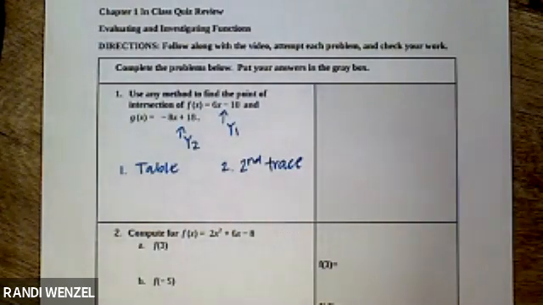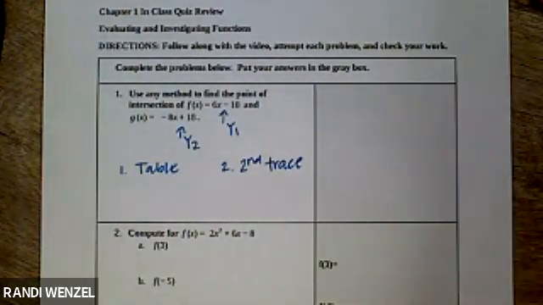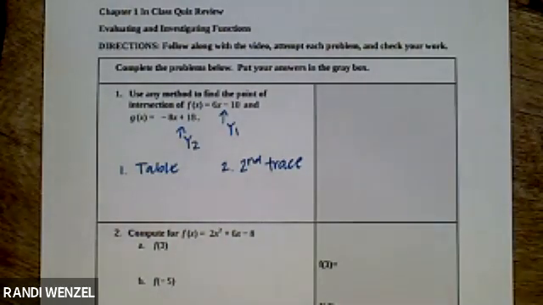So what I want you to do right now is give that a chance. So go ahead and pause this. Attempt to find the point of intersection. Occasionally you could have 2 points of intersection. So make sure you're finding all the points of intersection if there's more than one. So go ahead and pause and give that a try. And then when you're ready, push play and I'll go over that problem.